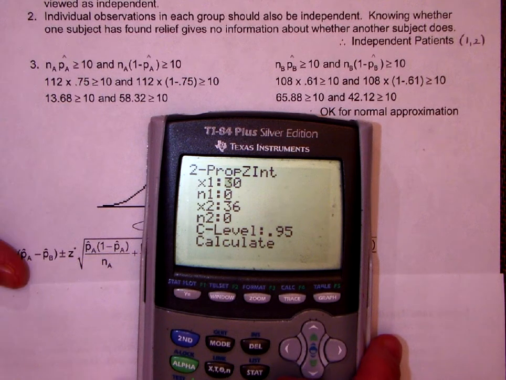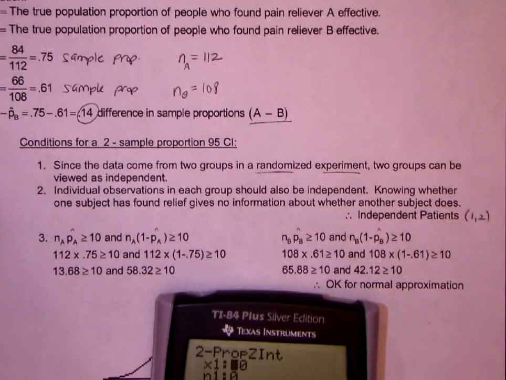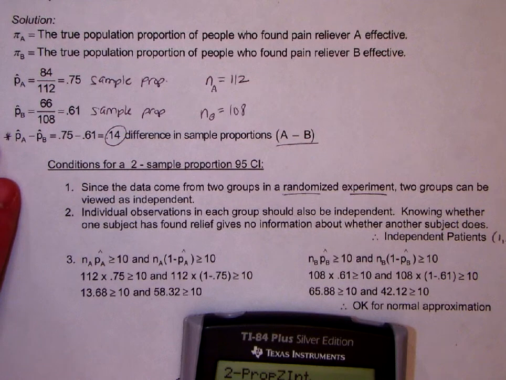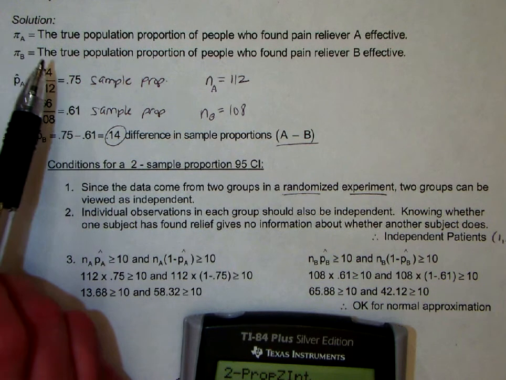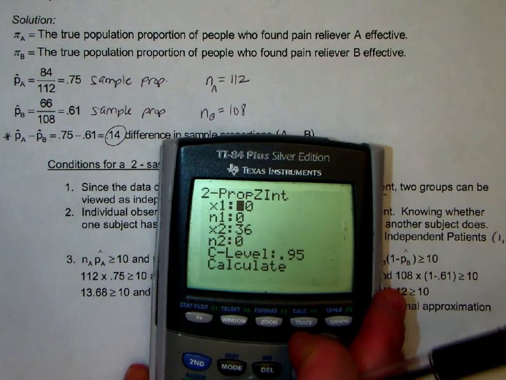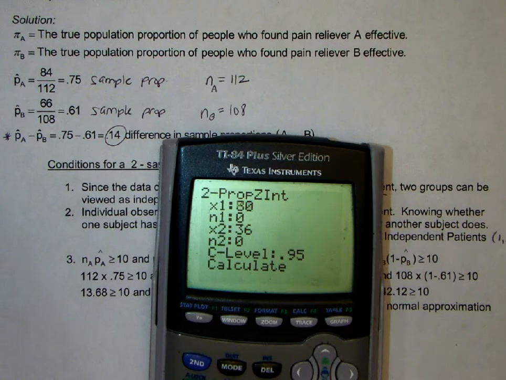So when I go all the way up at the top, to my p hat A and my p hat B, I did A minus B because A just so happened to be larger. So this is the first proportion that I'm going to enter in because that's how I want it to subtract. So 84 out of 112 and 66 out of 108.